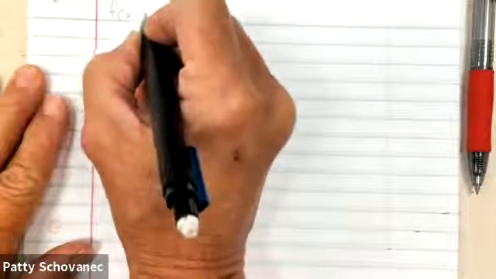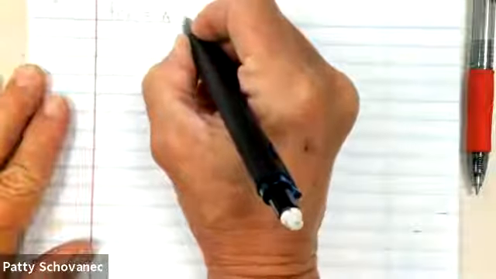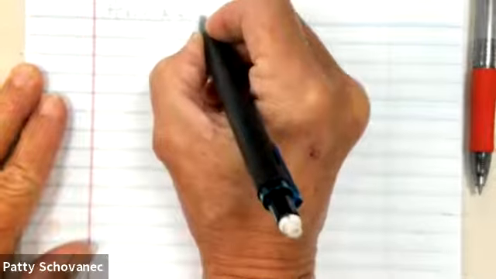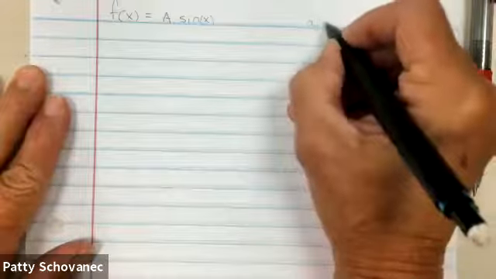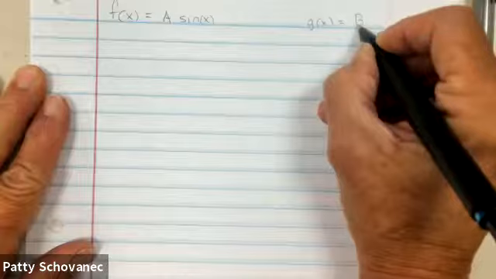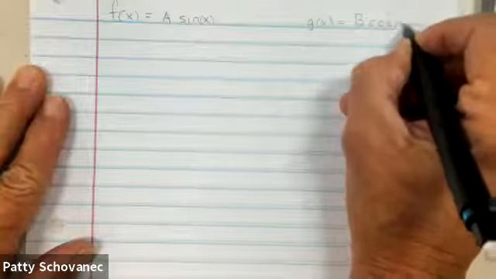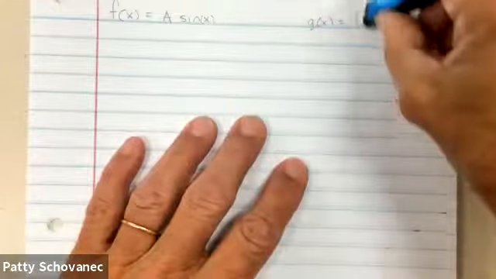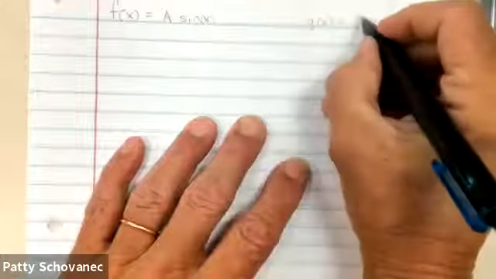But if I were to compare the graph of f of x is some number times the sine of x, and g of x is some number times the cosine of x, I better use capital A. That capital A is going to be our amplitude.